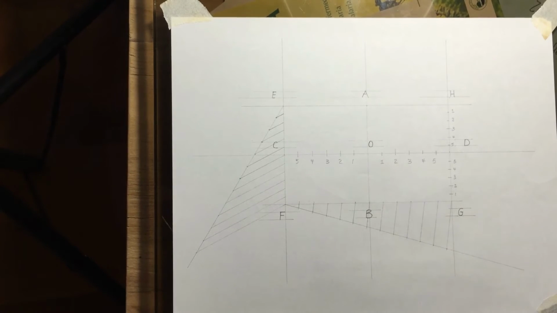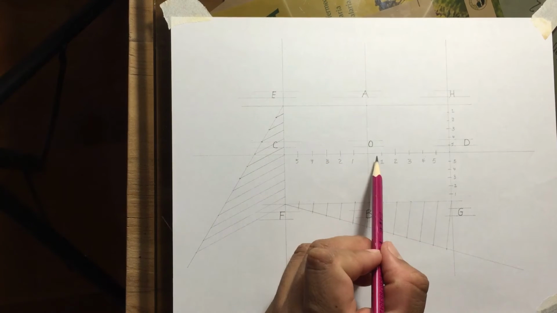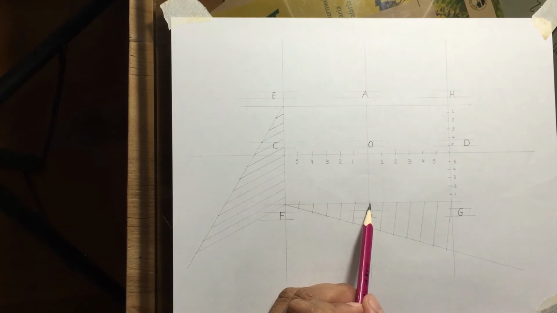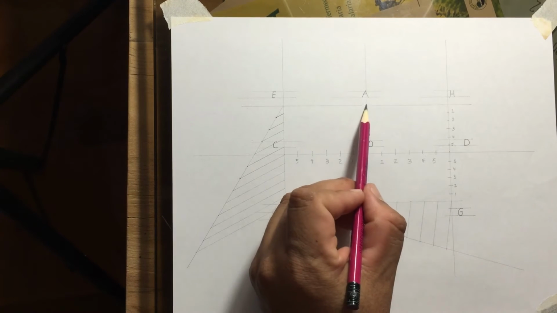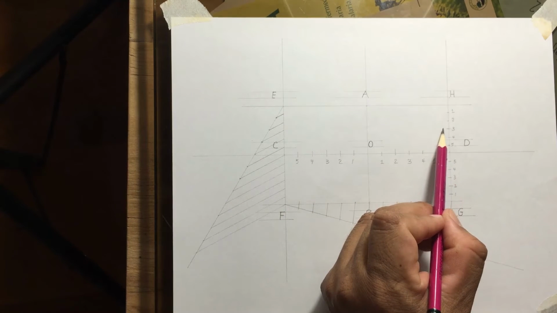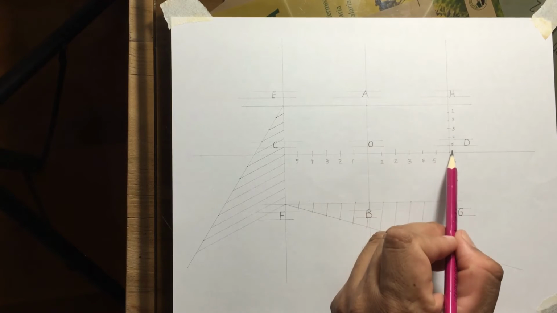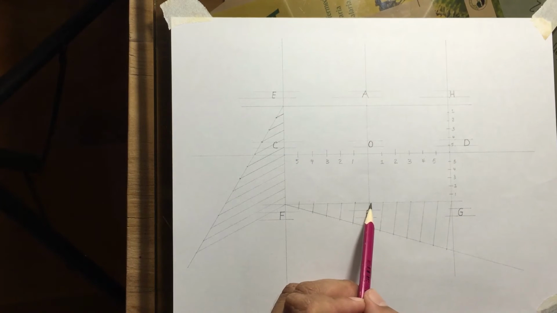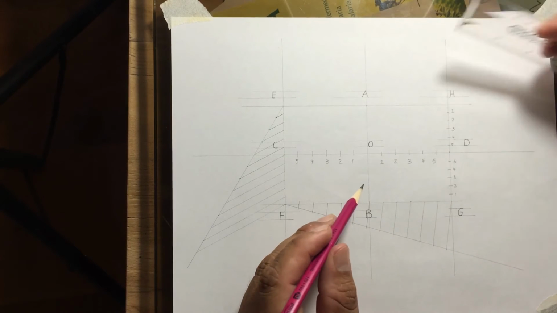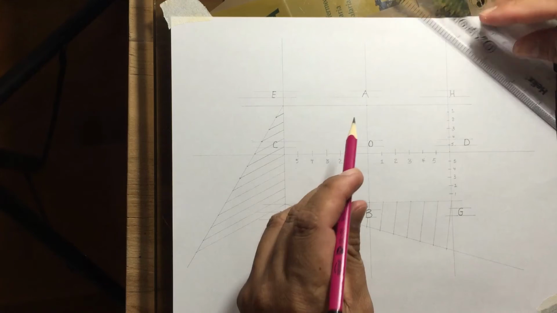Okay, and as before, we're doing one-to-one correspondence. What do I mean by this? We're going to join A to all the horizontals, and we're going to join A to all the points on the left hand side, on the right hand side, on line HDG, and B to the horizontal. As these intersect, then those would be the points to consider. So let's take a look.